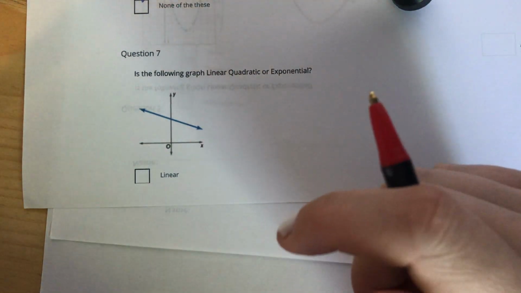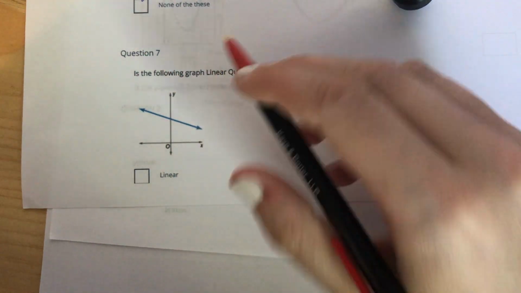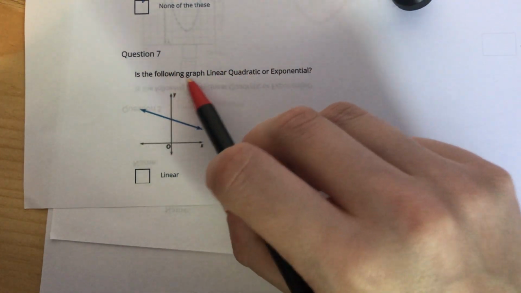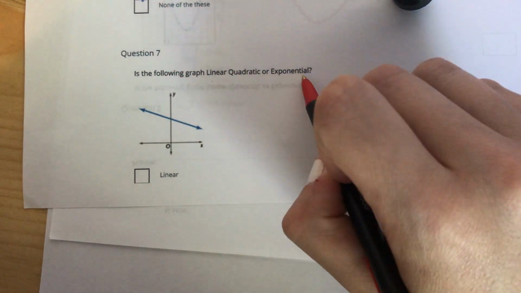All right, let's go down here. My answers got cut off, so I'm just going to go ahead and write it. Is the following graph linear, quadratic, or exponential? Since it is a line, it is linear.